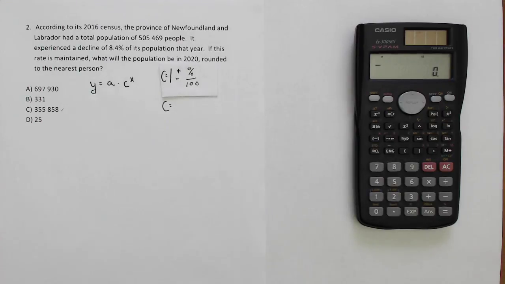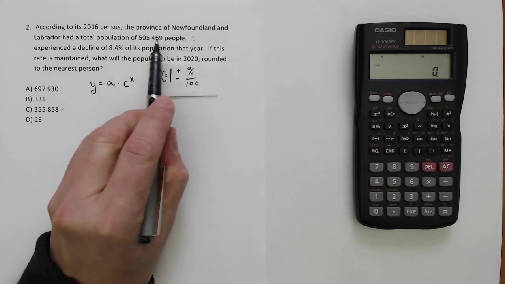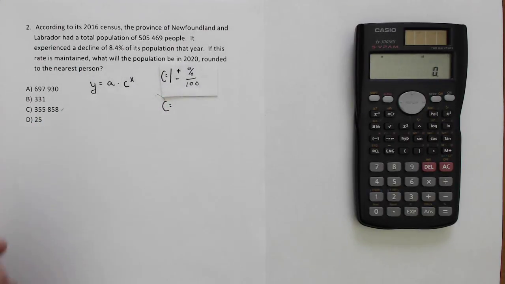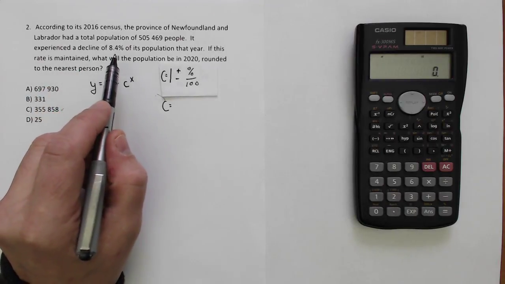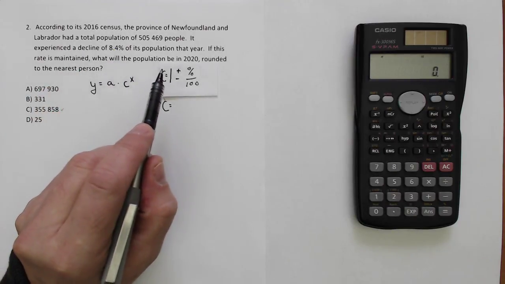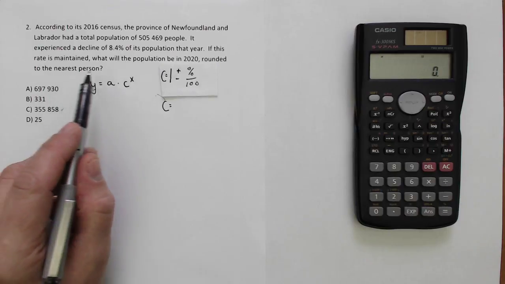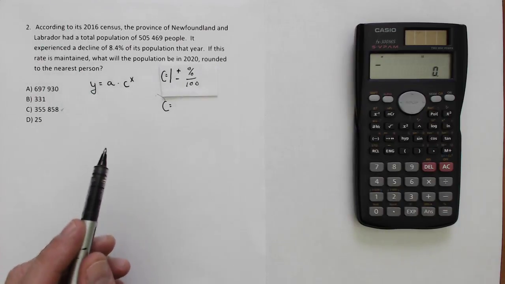Hey, this is exponents number 2. According to its 2016 census, the province of Newfoundland and Labrador had a total population of 505,469 people. It experienced a decline of 8.4% of its population that year. If this rate is maintained, what would be the population in 2020 rounded to the nearest person?